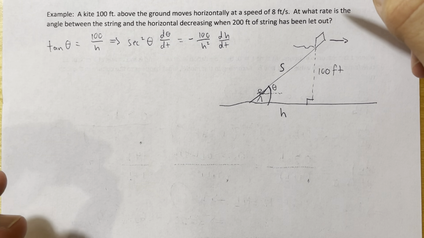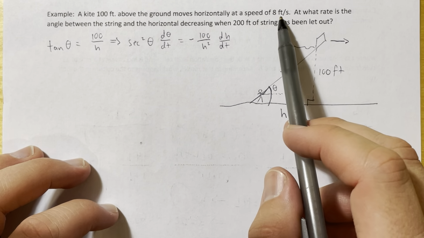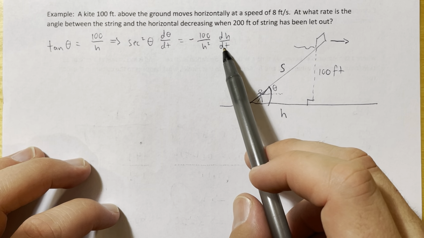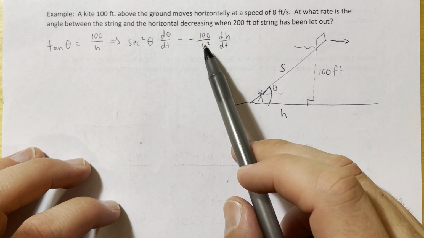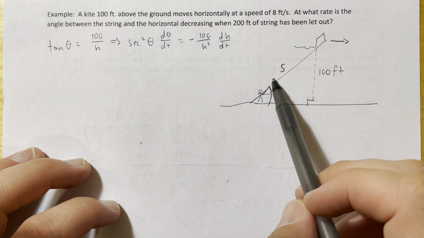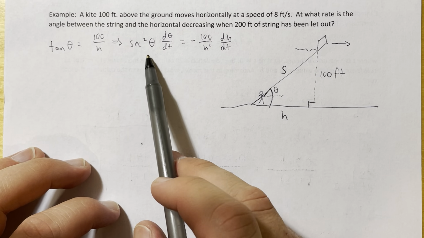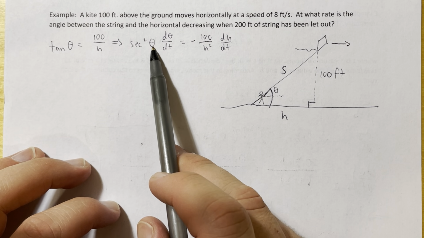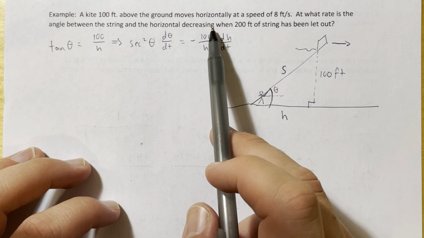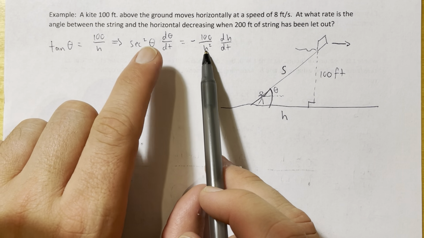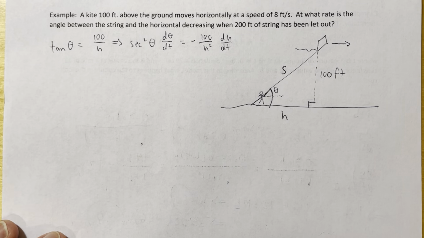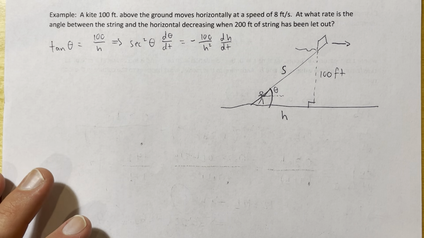All right, cool. So let's see. Do we have all the information that we need? I have dh dt, that's 8. I don't have h. I have s, but I can use that to find h. We're going to see that in a second. Do I know theta? Well, it doesn't tell me theta either, but believe it or not, I can actually find both h and theta using the information that we have. So let's do that first.